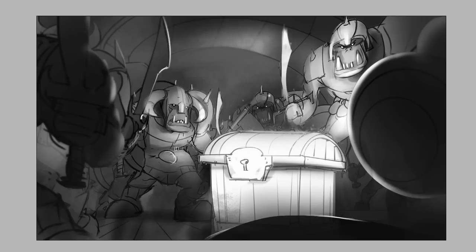So what I've done here is I've taken a big jumble of characters and I've brought in the emphasis. And now there's no confusion about where to look. And also there's less confusion about what this image means. Now it's a bunch of orcs looking at a magic treasure chest.